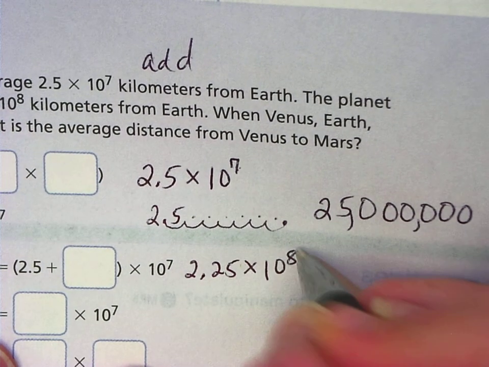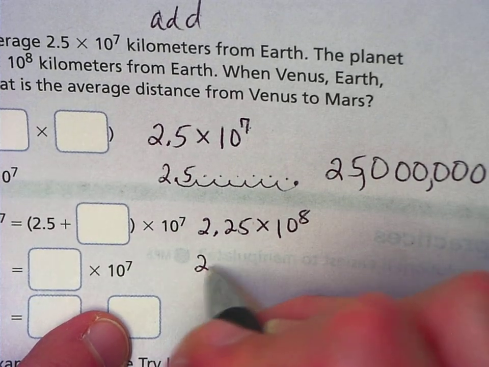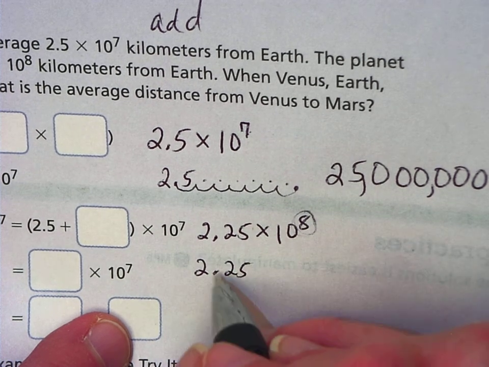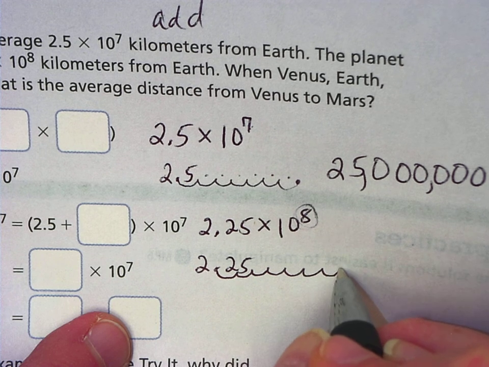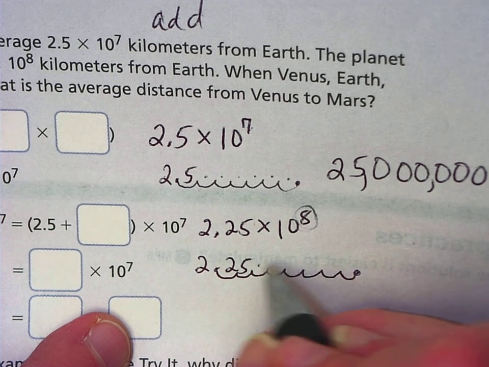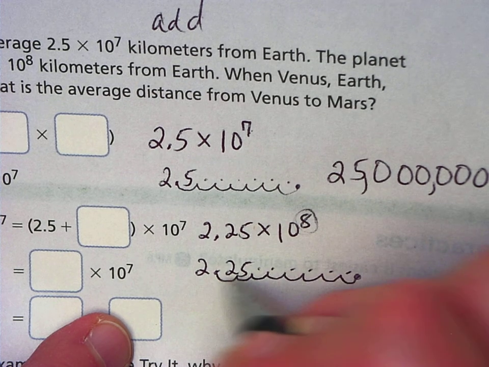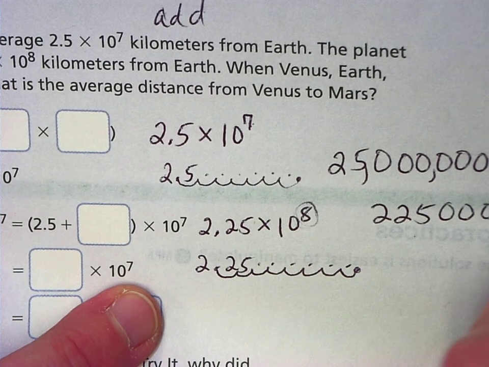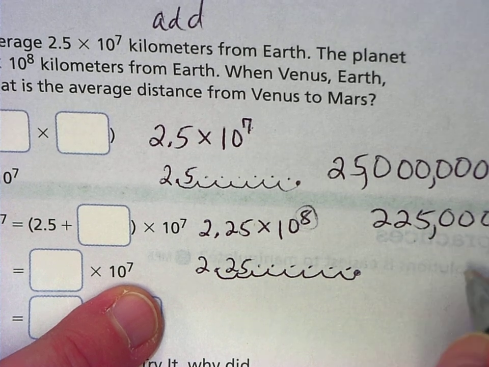Okay, now I'm going to take the other number that I was given, 2.25 times 10 to the 8th, and I'm going to turn that into a regular number. I'm going to write that in standard form. So I'm going to take 2.25, and I'm going to move the decimal 8 to the right, because that's a positive 8. 1, 2, 3, 4, 5, 6, 7, 8. So I need to add 6 zeros after this number. So 2, 2, 5, and 6 zeros. And then at the end, I start at the end, and every 3 digits I put a comma.